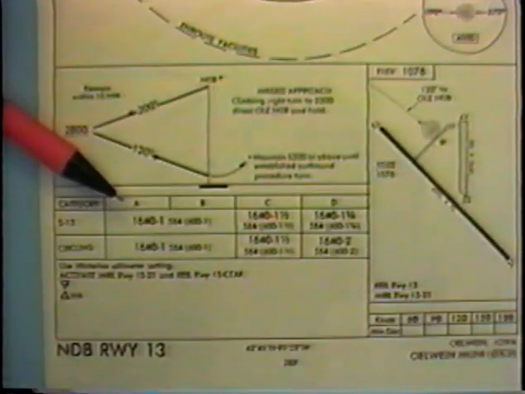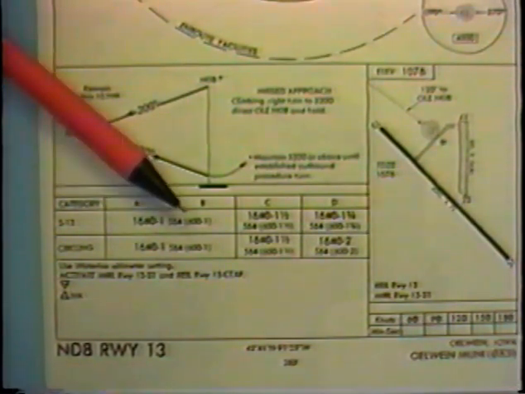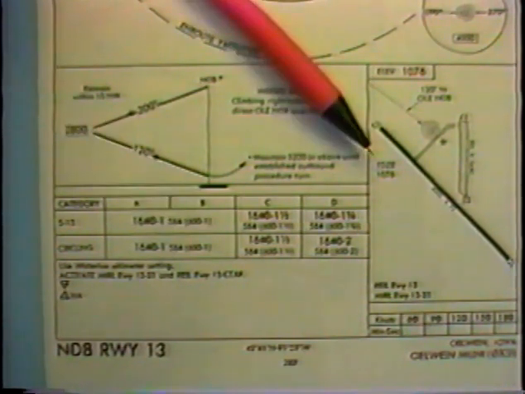The large numbers in the minimums box give minimum descent altitudes, MDA, above sea level, MSL. In the straight-in landing section, the parenthetical number is the height above touchdown, or HAT. Adding this number to the touchdown zone elevation, TDZE, shown in the profile, gives the MDA. 564 plus 1076 equals 1640. The touchdown zone elevation is the highest point in the first 3,000 feet of the runway.